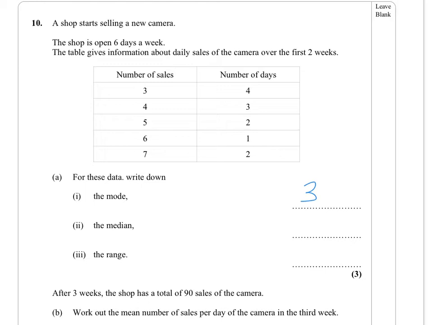Okay, so there are basically 12 days. If I wrote them all out in ascending order, the number of sales, the 12 amounts, then it would go something like 3, 3, 3, 3, because it happens 4 times, followed by 4, 4, 4, because that happens 3 times, 5, 5, 6, 7, 7. So if I was writing all those numbers in ascending order, that's what I would get.